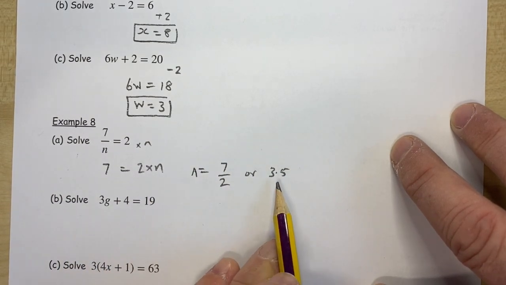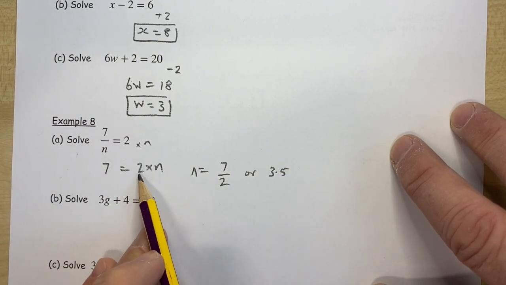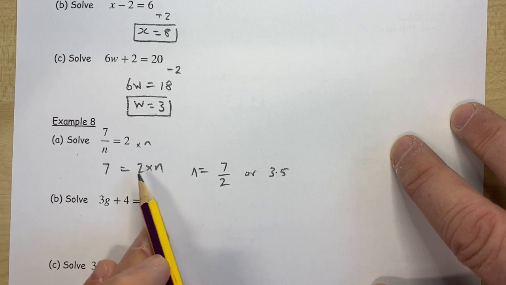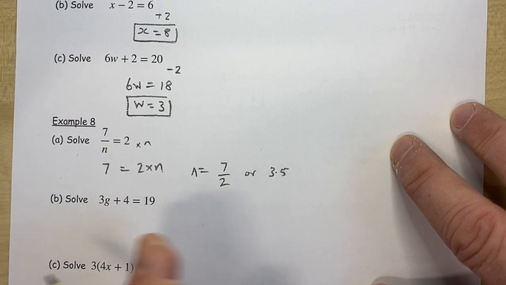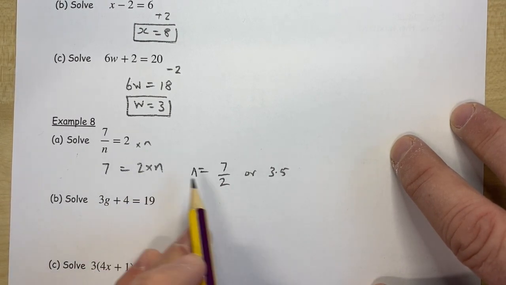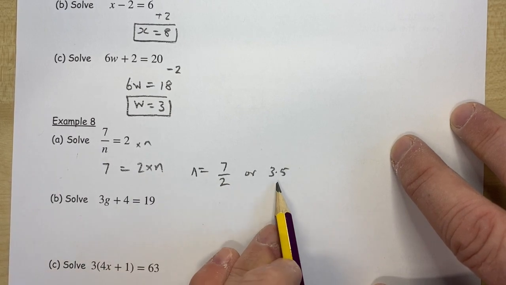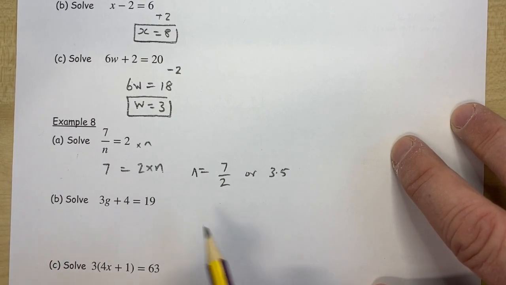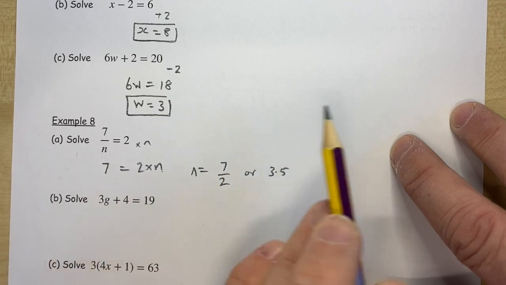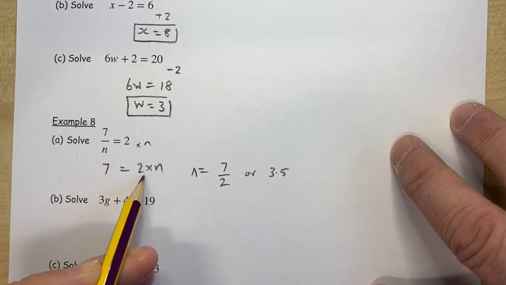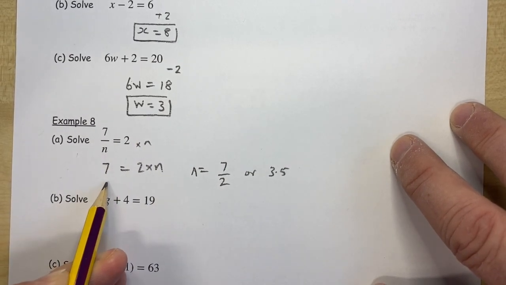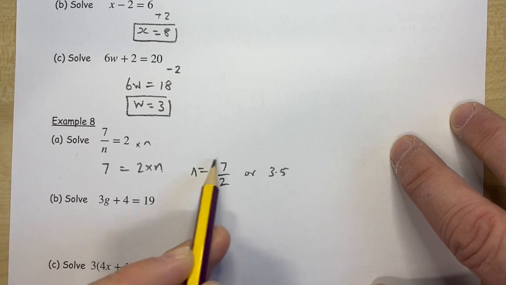Now you could have sussed that it's 3.5 by saying, well, 2 3s makes 6, 2 4s makes 8, so it's got to be somewhere between those 2 numbers, and it's halfway. 2 3.5s makes the 7. But as I said in earlier examples, times 2 becomes a divide 2, and 7 divided by 2, you could leave it like that if you wish.